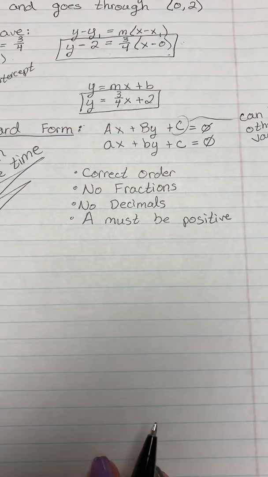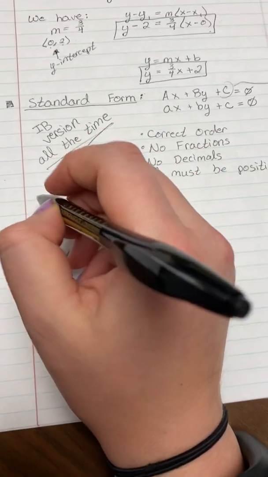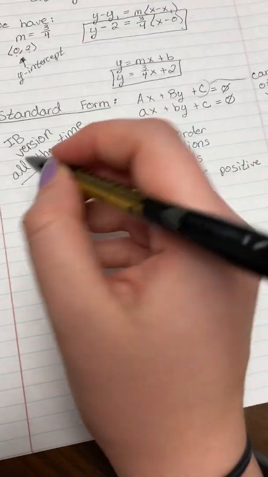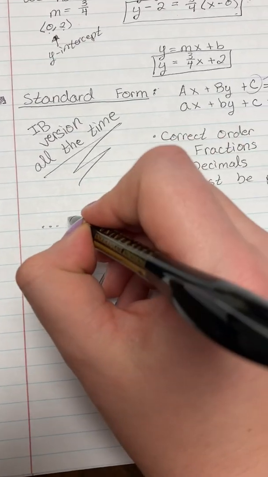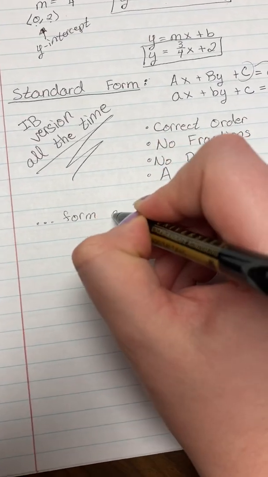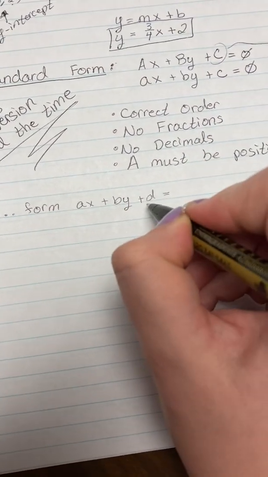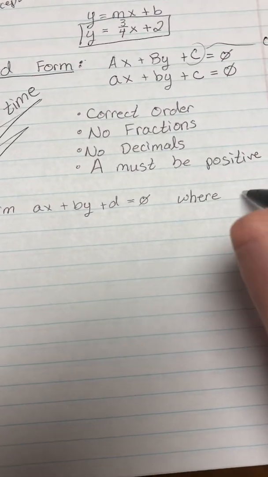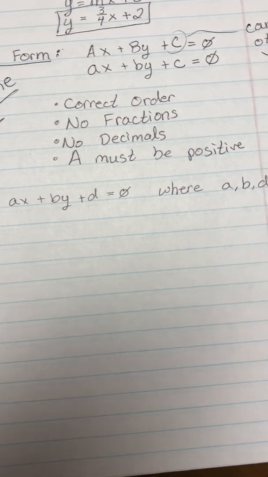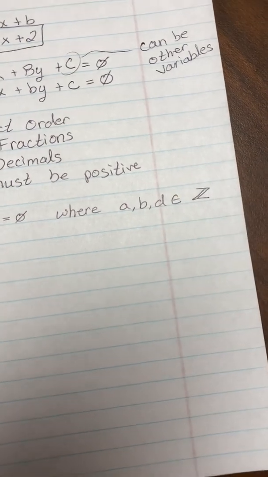Now, a lot of times in your homework, especially in your homework and in IB, you will see that the question will say, write the equation in the form ax plus by plus d, there's that other letter there, equals 0, where a, b, and d, whatever 3 letters we have, and then we have these really weird symbols here.